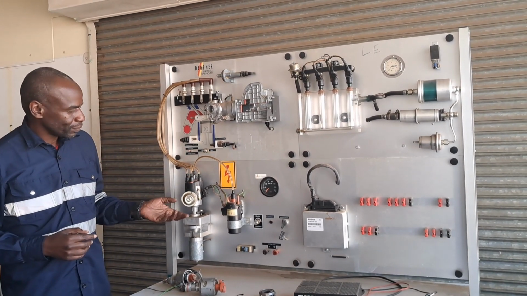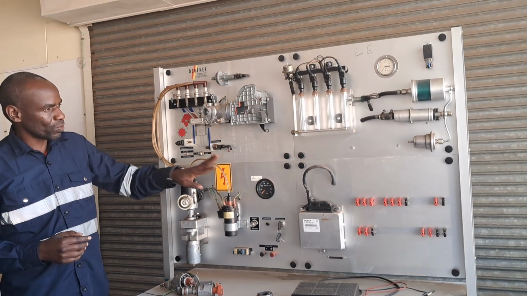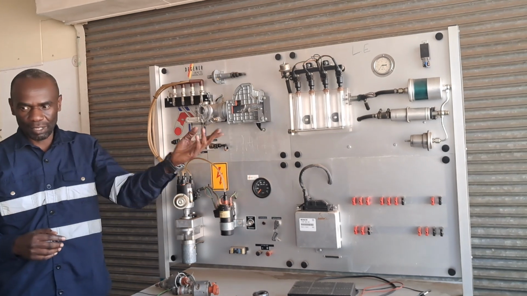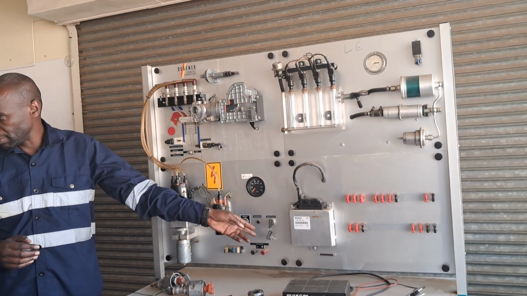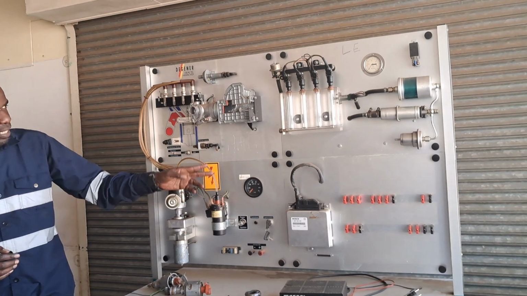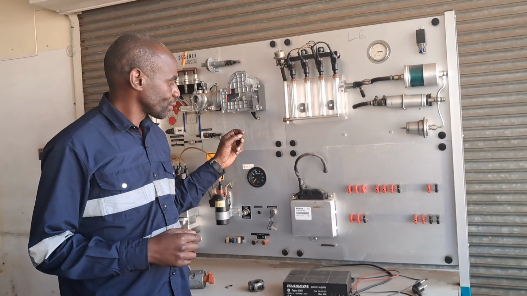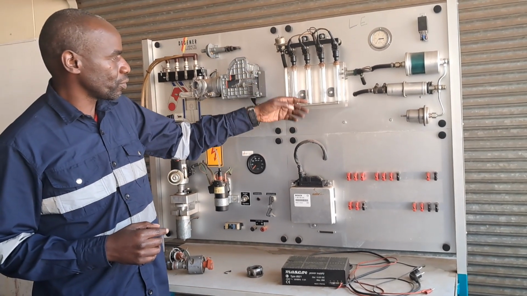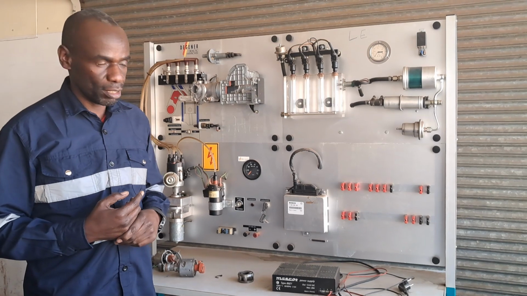So that is your ignition system, but it's part and parcel of the engine management system. It's combined with the fuel system. Now let's look at the fuel system. The fuel system is very simple. We are managing the delivery of fuel. The correct quantity of fuel should be delivered in order to match the power requirements of an engine.